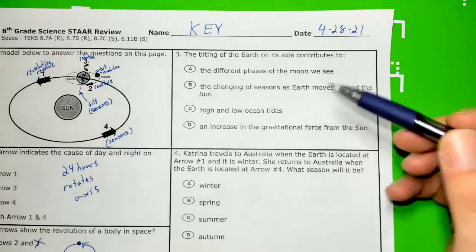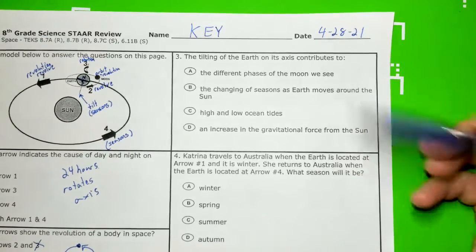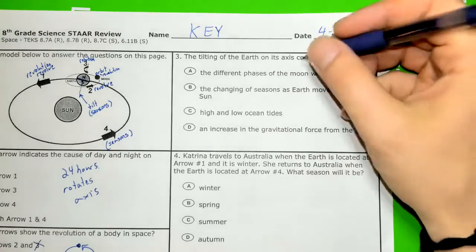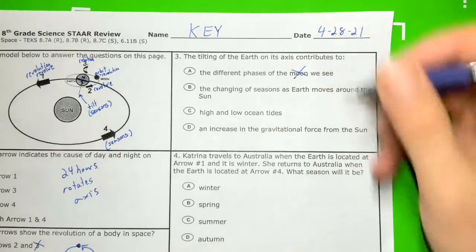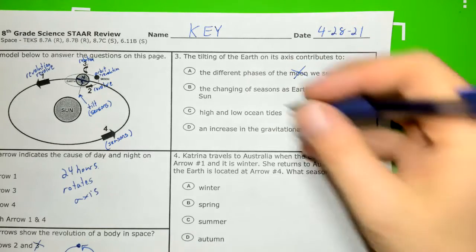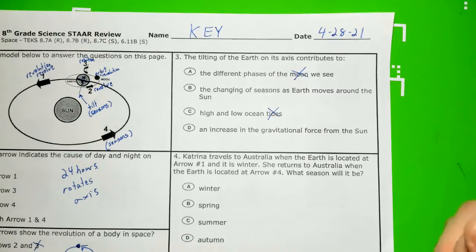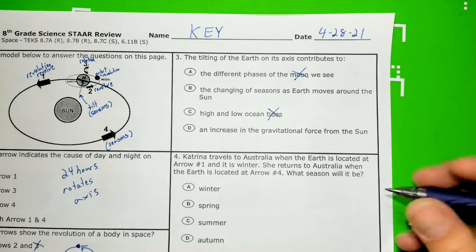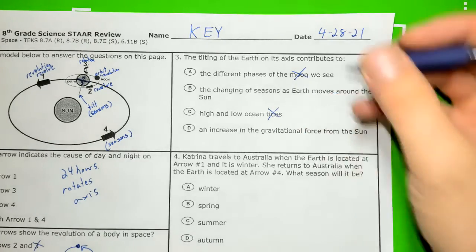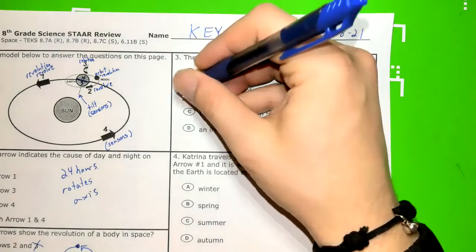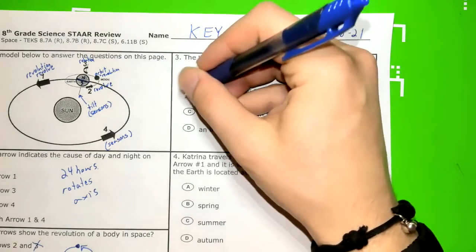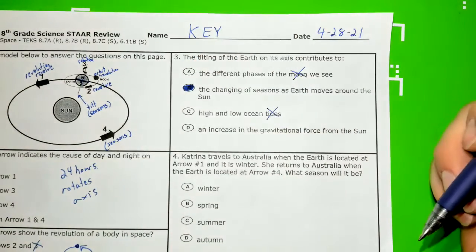So the changing of the seasons, as Earth moves around the sun, doesn't affect the moon, okay? Doesn't affect our tides. That has to do with our moon phase, okay? And it doesn't really have anything to do with gravity, okay? So your only answer choice is B. But like we said, if you can make every choice 50-50, make it a lot easier on yourself, right?